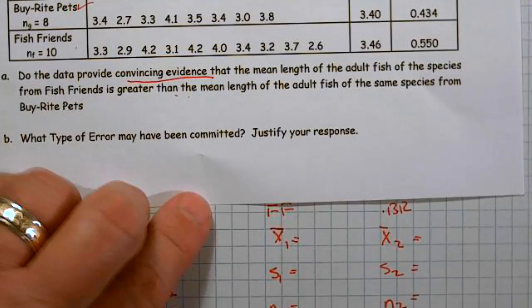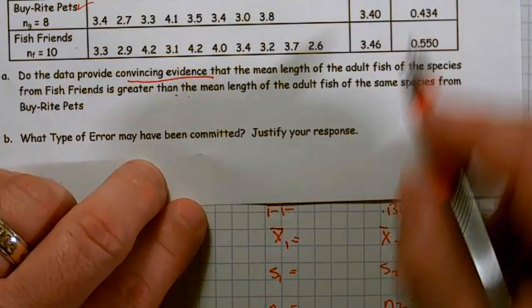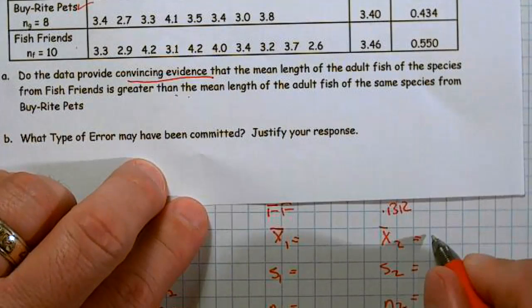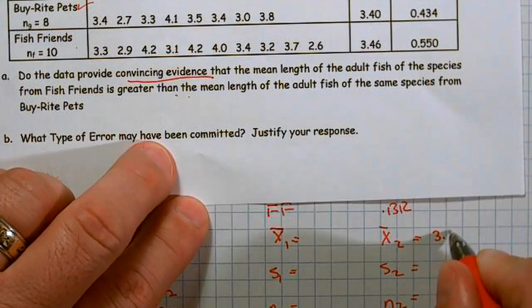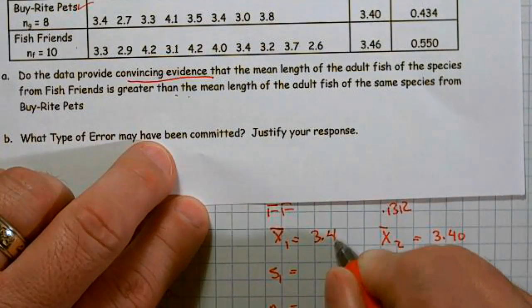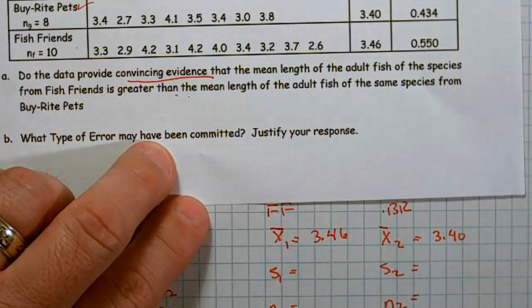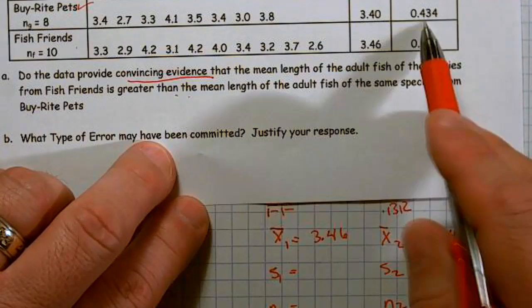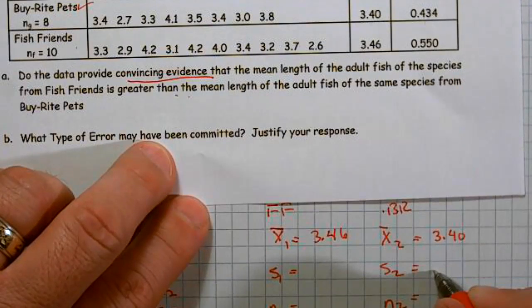So the mean for Buy Right was 3.4. And this is 3.46. Now, if you do this in the opposite order, you're going to get negative numbers, which isn't wrong, but it can be confusing. So this is 3.4, and this is 0.434.